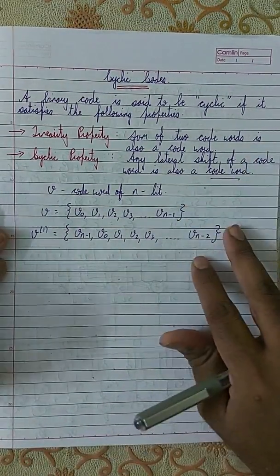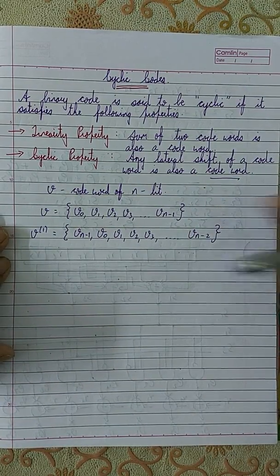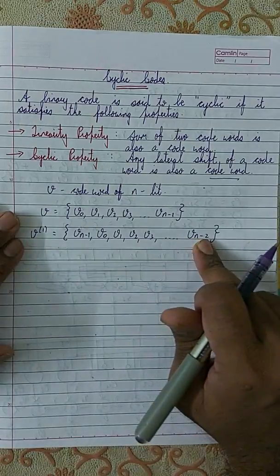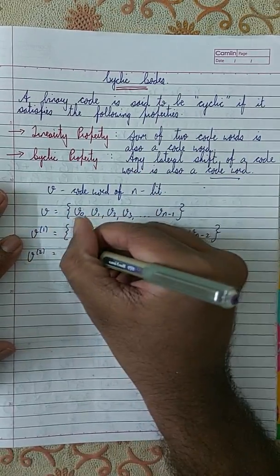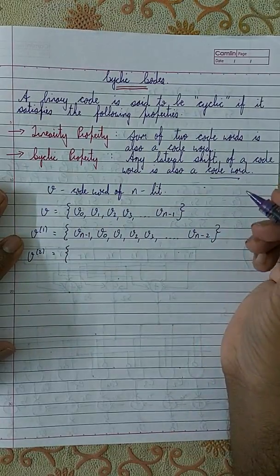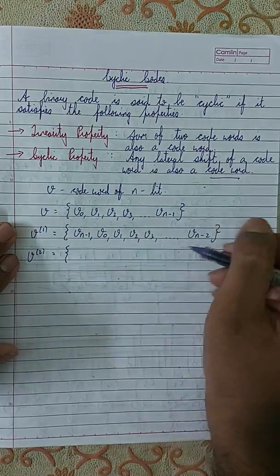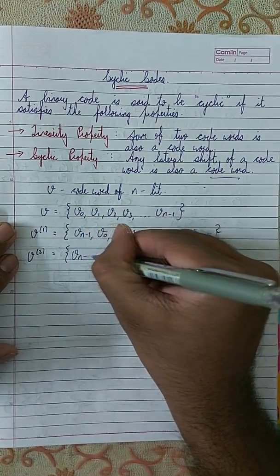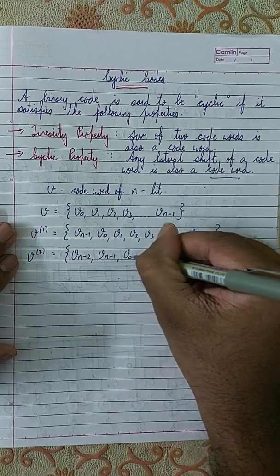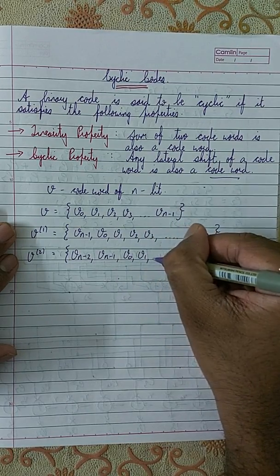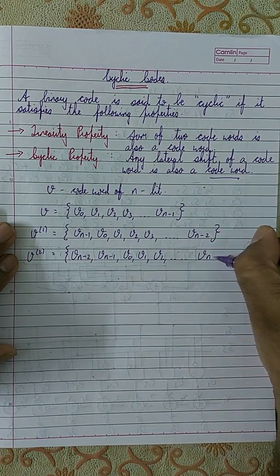That's all. This is the meaning of cyclic code. It's very simple. So in that case, if v of 1 is a valid code word, then what about v of 2? V of 2 is also another valid code word, and v of 2 means nothing but the cyclic shift of v of 1, which is v of n minus 2, comma, v of n minus 1, comma, v0, comma, v1, comma, v2, and it goes on up to v of n minus 3.